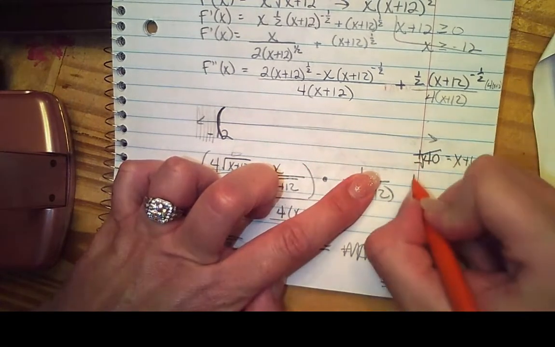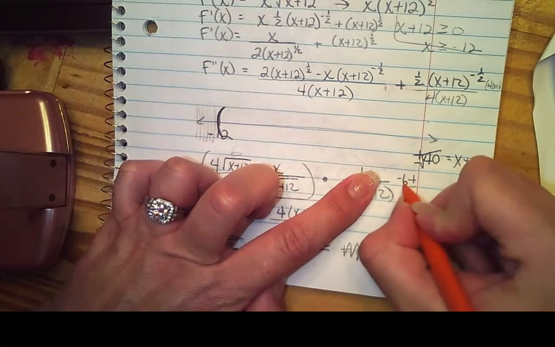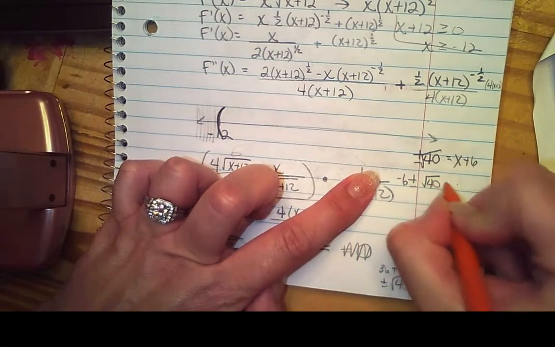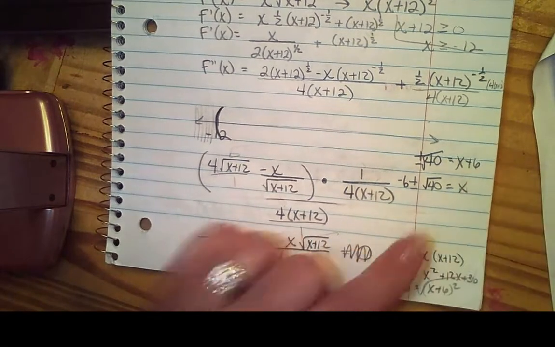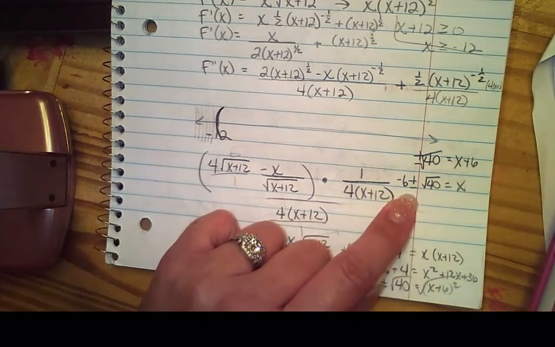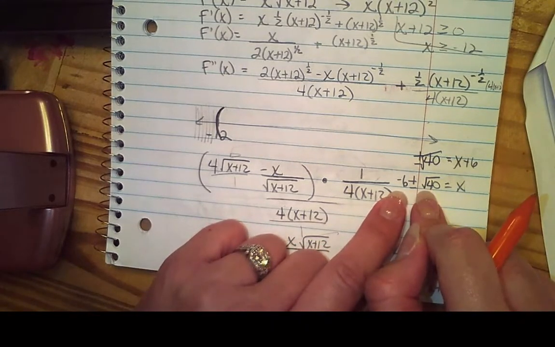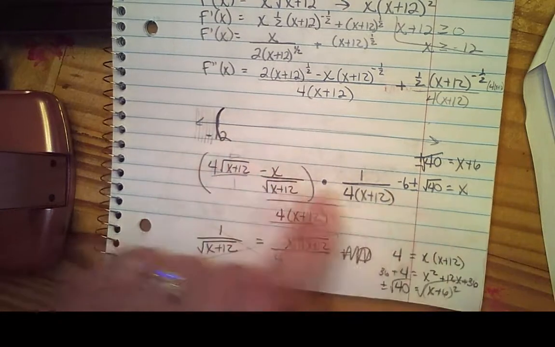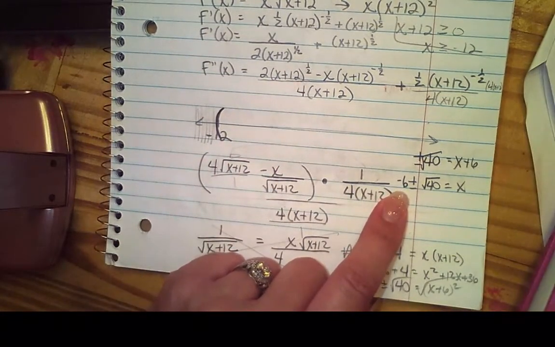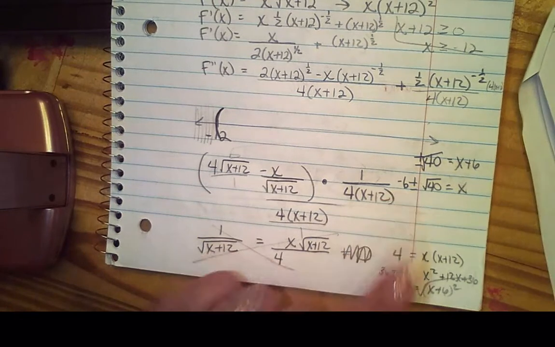Then I'm going to subtract 6 from both sides. So I get negative 6 plus or minus the square root of 40 equals x. If I have negative 6 minus the square root of 40, that gives me a negative 12.32 something or another, which is out of my domain. So negative 6 plus the square root of 40 will be roughly 0.32455.